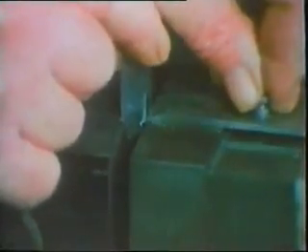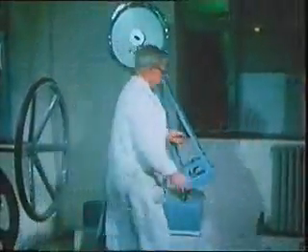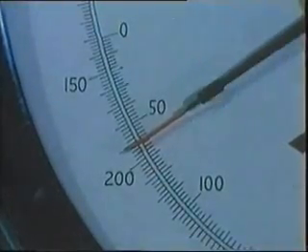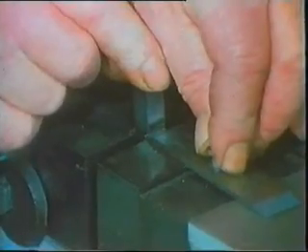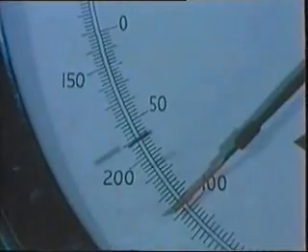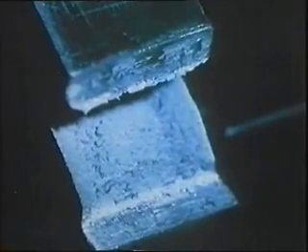Here's a similar piece of untreated steel. Let's see how tough it is. Remember, toughness is its resistance to shock loading or impact. About 60 units. The broken surface reveals a very coarse grain structure. Now we'll test another piece of the same steel that's been heated to a high temperature and left to cool in air. About 100 units. It's much tougher. This time the broken surface reveals a much finer grain structure.